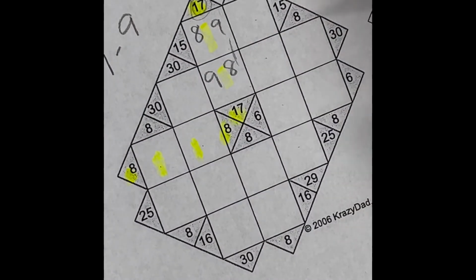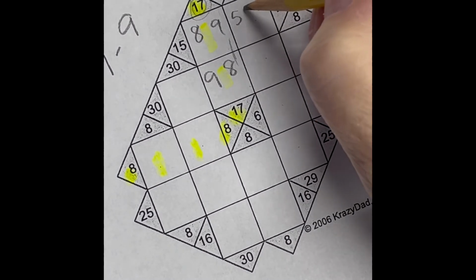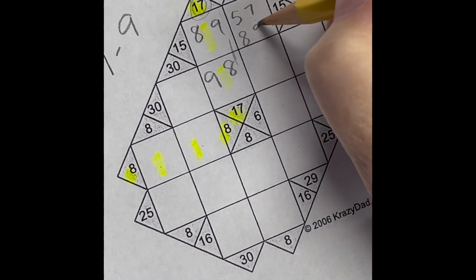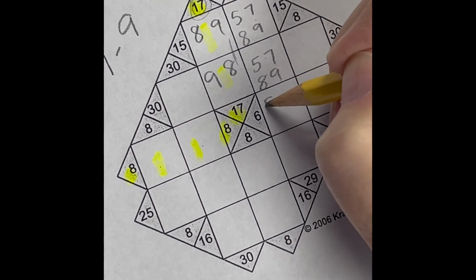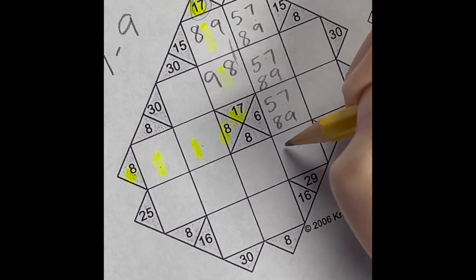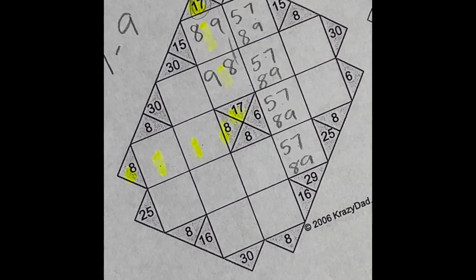So if I go back to the puzzle to 29 in 4, I've got 5, 7, 8, 9. I have no idea which order they go in, so I just listed them all in each cell.